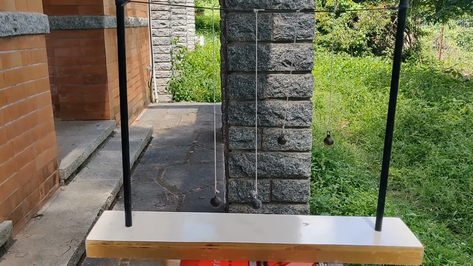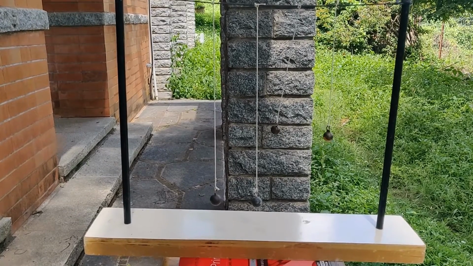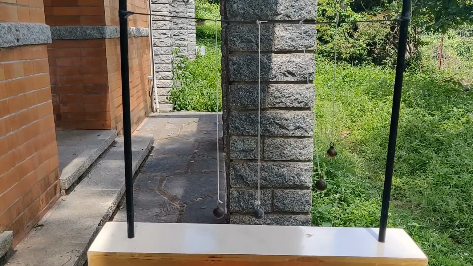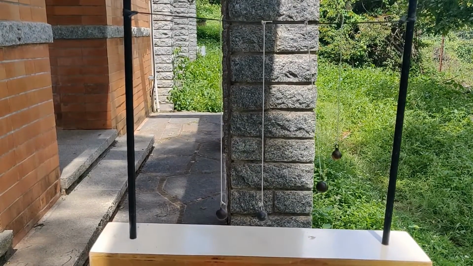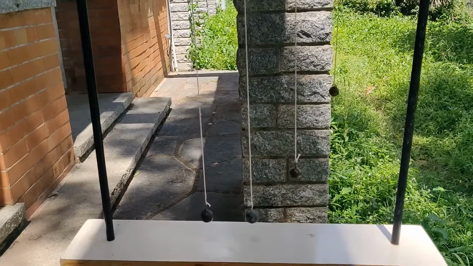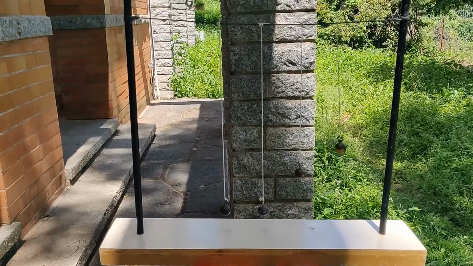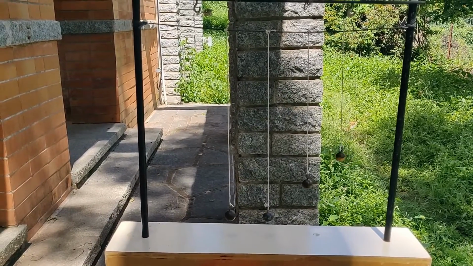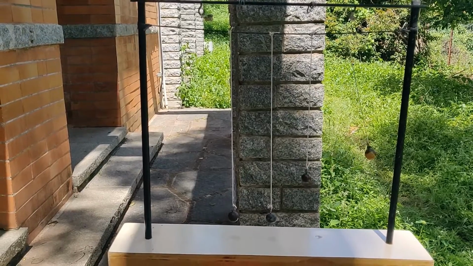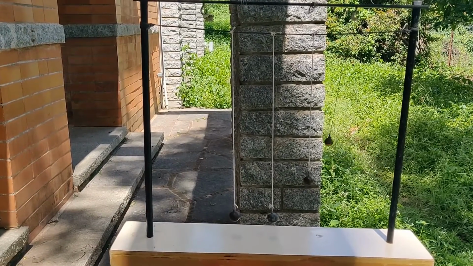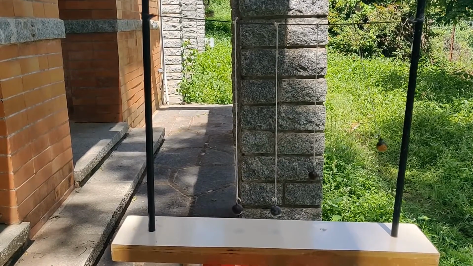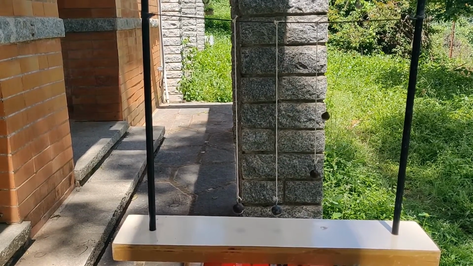We see that putting C into oscillation does not have a significant effect on A, B, and D. So let's now stop this and try to put D into oscillation. We see that putting D into oscillation does not have a significant effect on A, B, and C. So let's stop this and put A or B into oscillation.